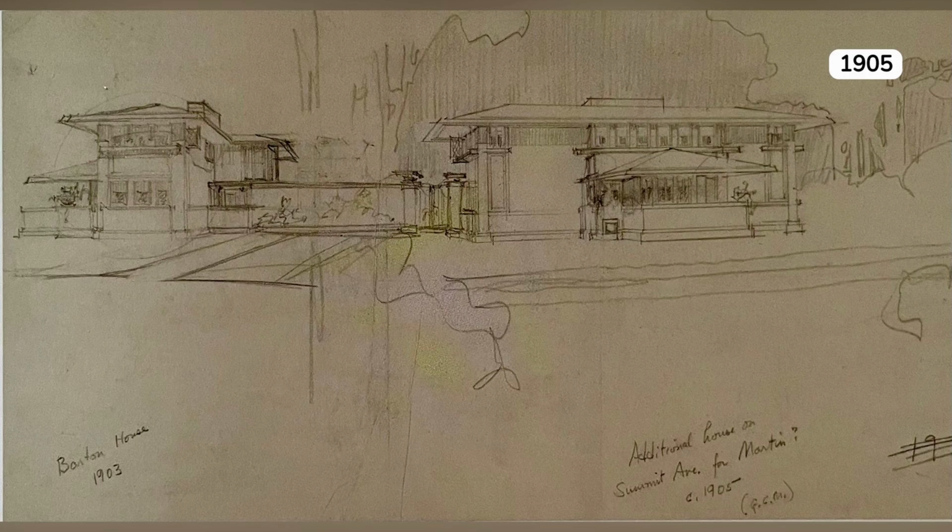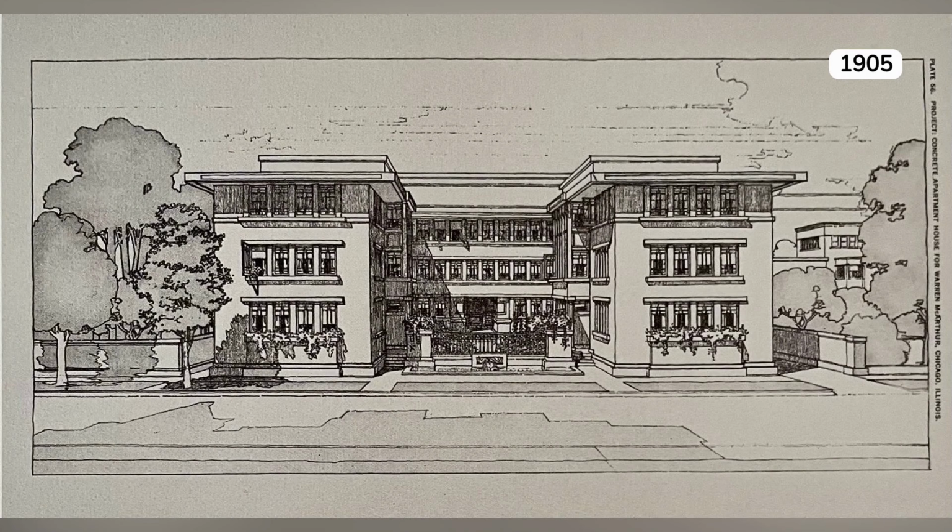Frank Martin House, Buffalo, New York. Warren MacArthur Apartment Building, Chicago, Illinois. Frank Lloyd Wright's design for an apartment building, as detailed in the Wasmuth portfolio, showcases his continued exploration of reinforced concrete, building upon the techniques he utilized in Unity Temple.